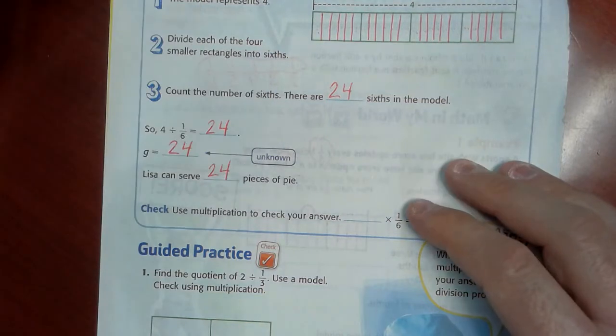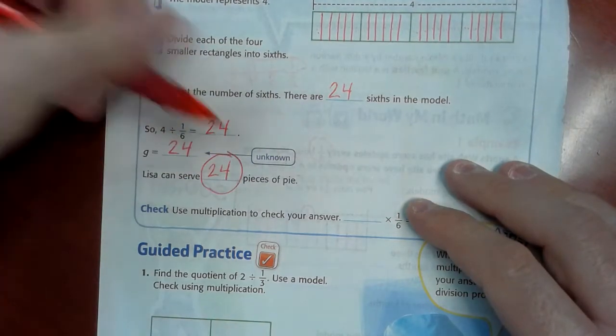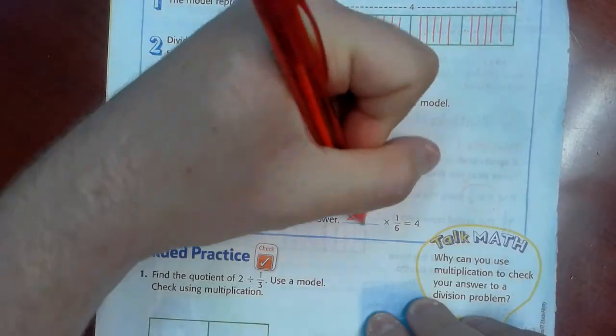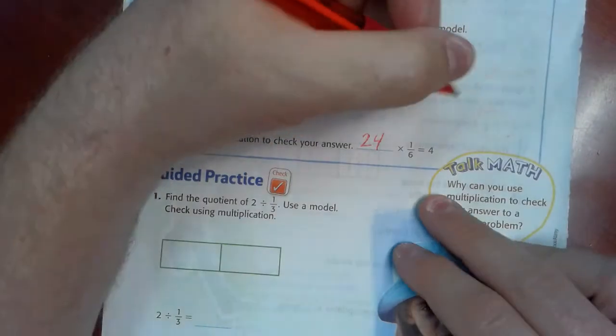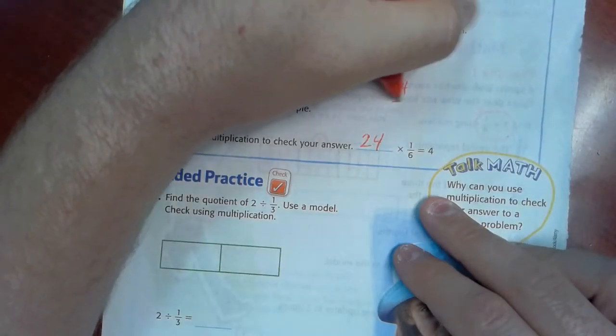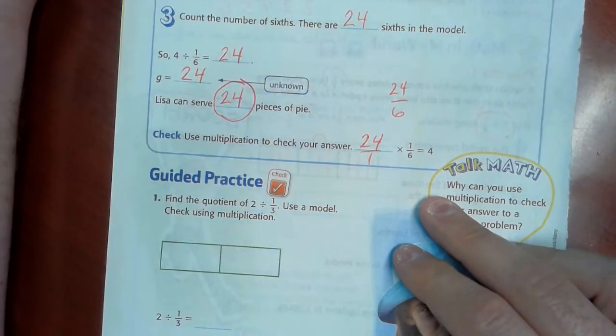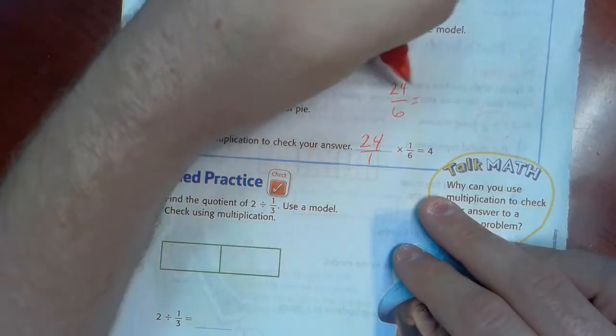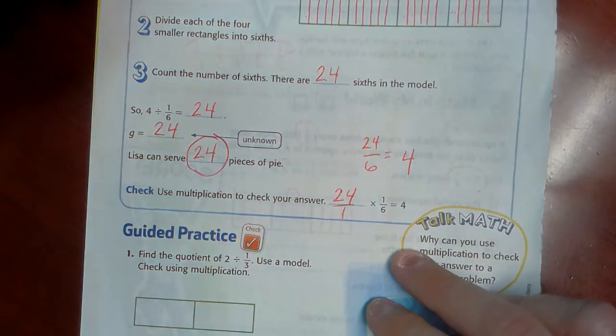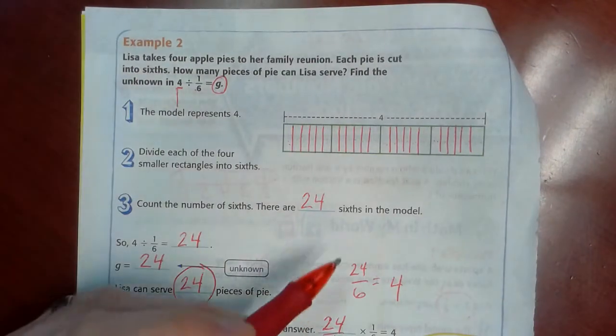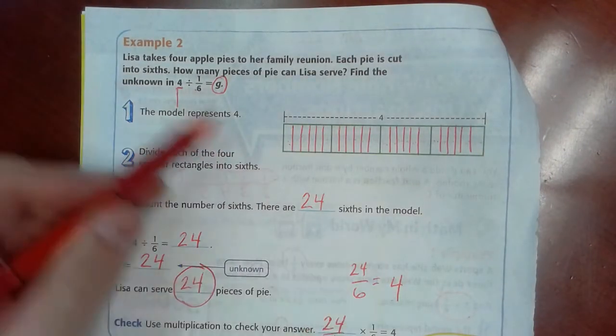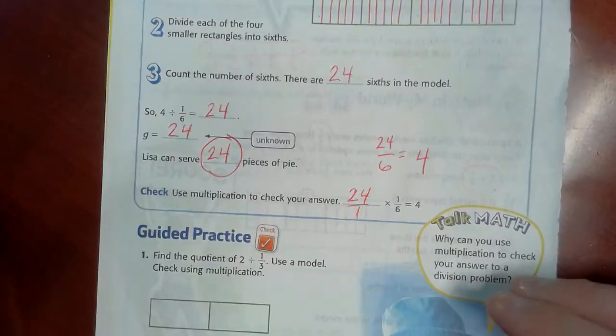So again, to use multiplication, we take this answer right here, 24, and we multiply it by the sixth up here that we originally had. And remember, this one here would give us 24 over 6, right, if we did that. And 6 goes into 24 4 times. So again, we started with our original 4. So that just proves to us 4 matches right there, and we're good to go.